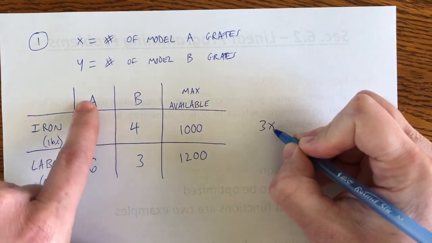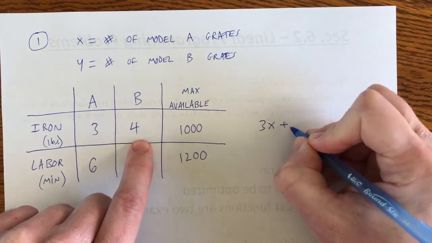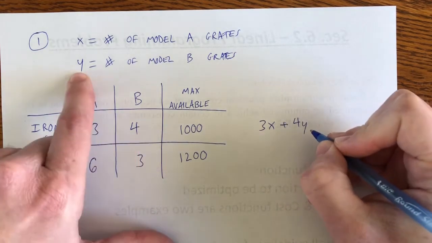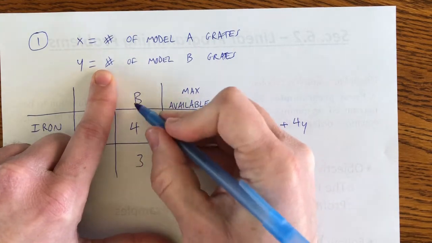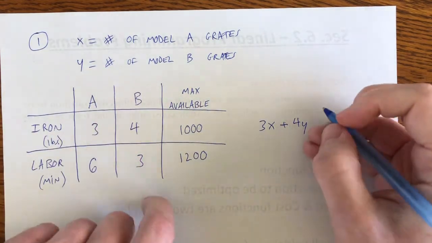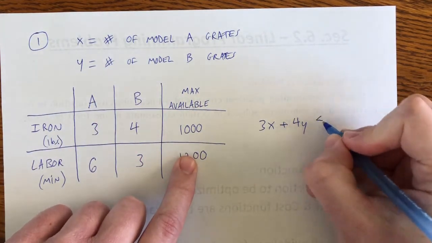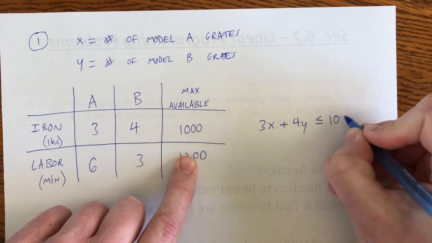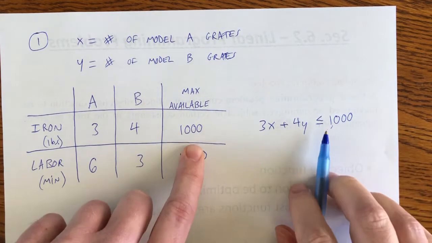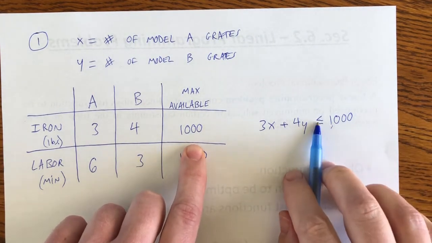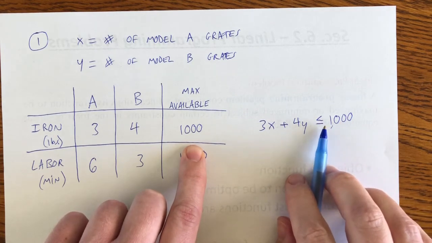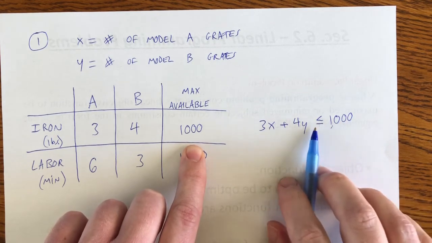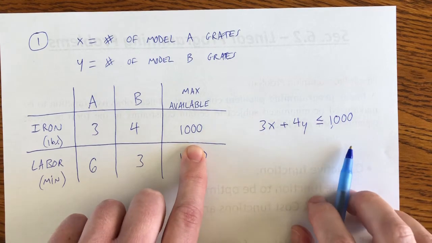So 3x, and then what? Plus 4y, y being the number of Model B grates coming from column B. And then that's going to be less than or equal to 1,000, because this is the max we have available. We don't have to use all of it, but we only have this much available. So you can use up to 1,000 pounds of iron.